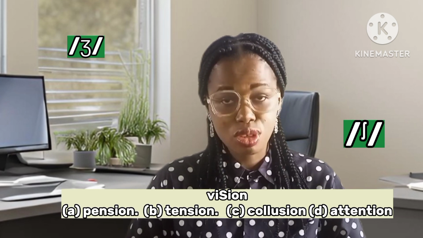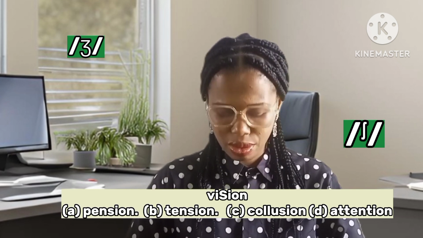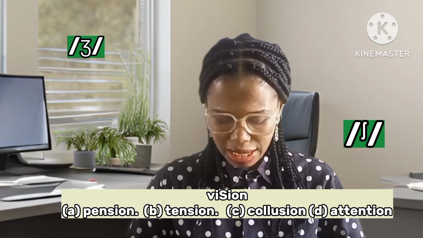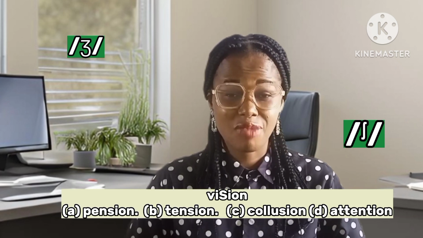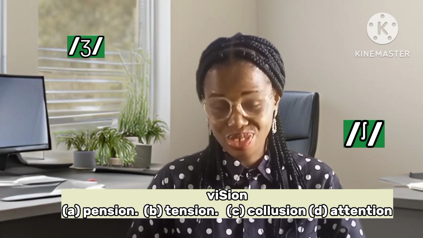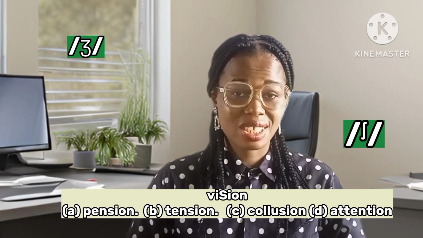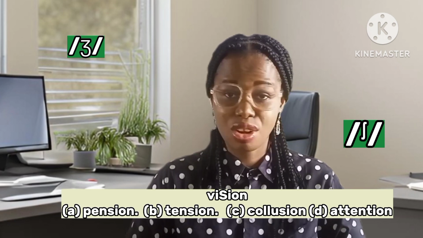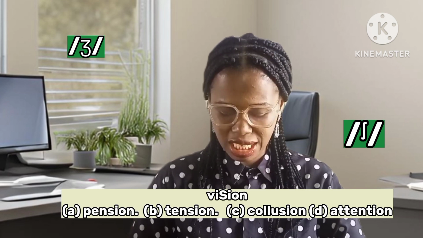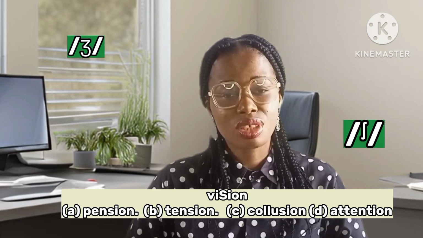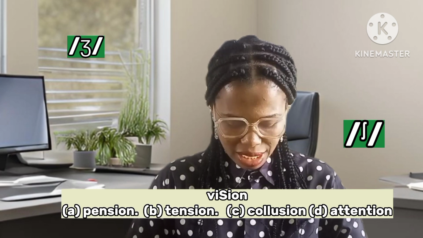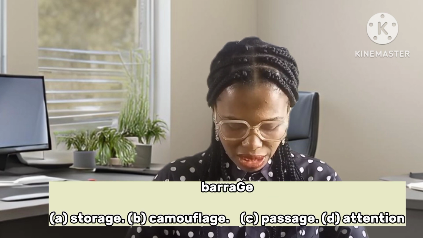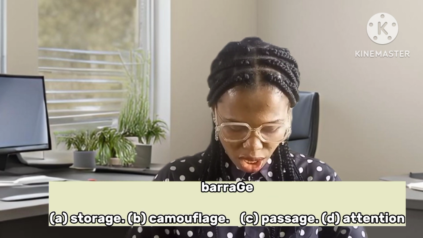Now option C, we have collusion. Now the letter that is before SLN in collusion is what? Is a vowel letter, right? Yeah, it's a vowel letter. So the SLN will be pronounced j. Not sh. So option C is the correct answer. Now option D, attention, is not correct. You already know. So let's see the next one.